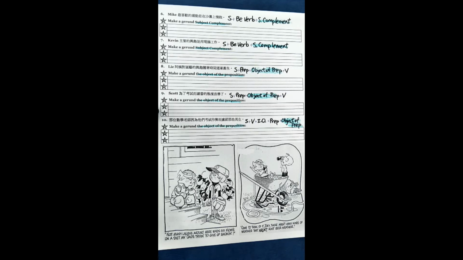9, subject plus preposition plus object of preposition plus verb. Color the object of the preposition because that will be the gerund phrase. Number 10, subject plus verb plus indirect object plus preposition plus object of preposition. Color the object of preposition because that will be the gerund phrase.